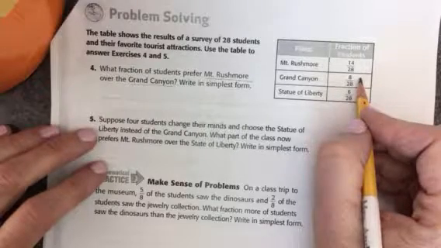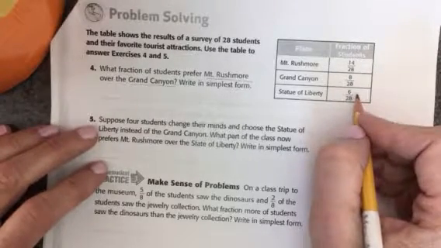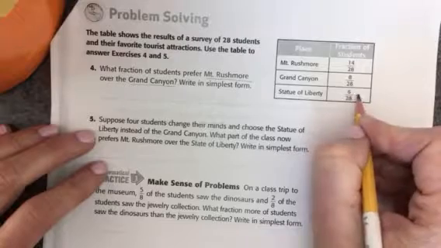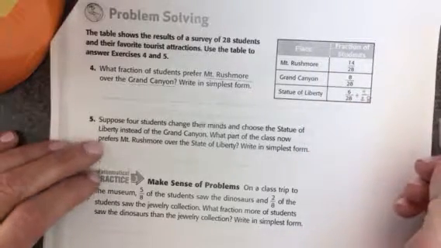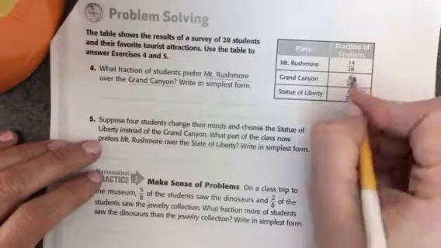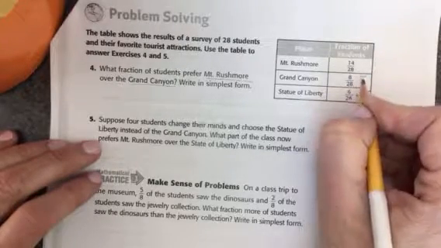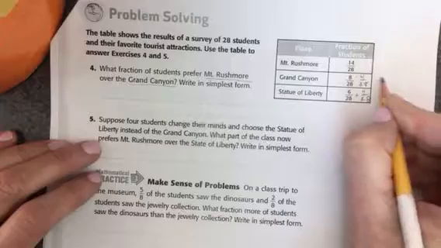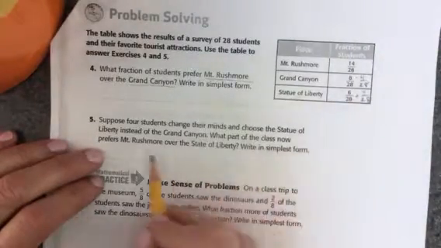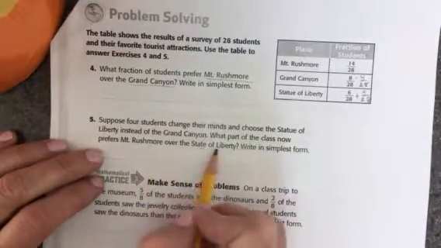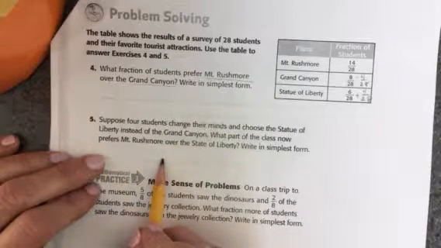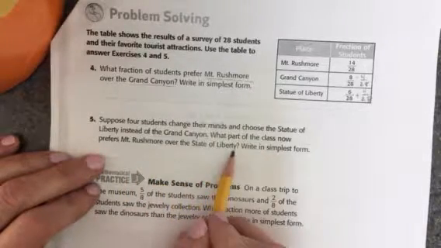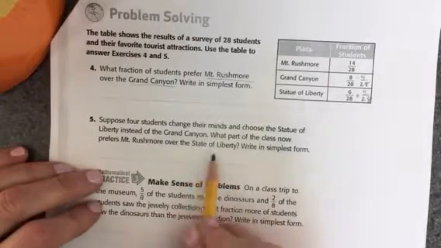Grand Canyon, let's see, it's 4 students, so we're going to have to add 4 to the Statue of Liberty. And we'll have to take off 4 from the Grand Canyon. And then what part of the class now prefers Mount Rushmore over the Statue of Liberty? We'll need to take Mount Rushmore and subtract the fraction for Statue of Liberty, and then write in simplest form.